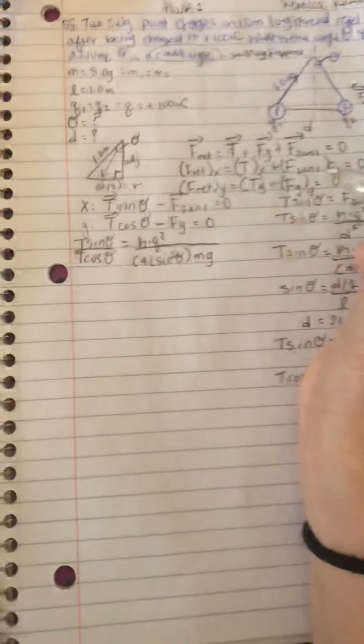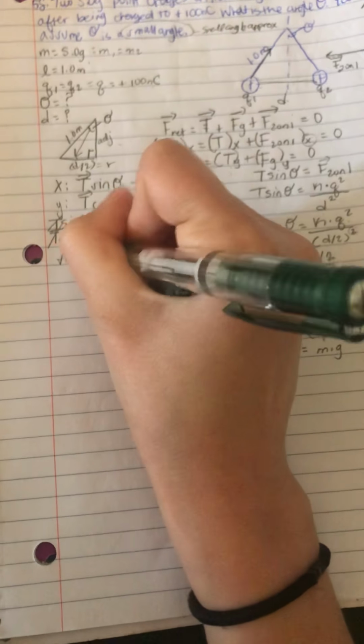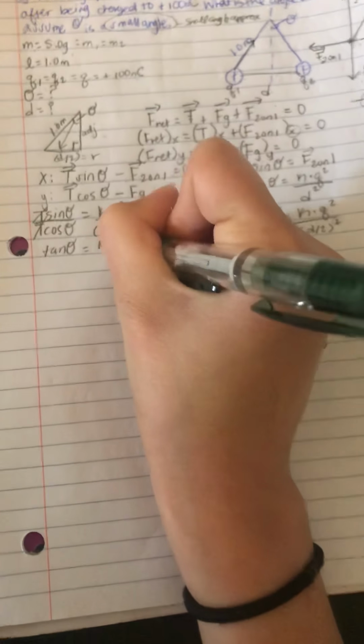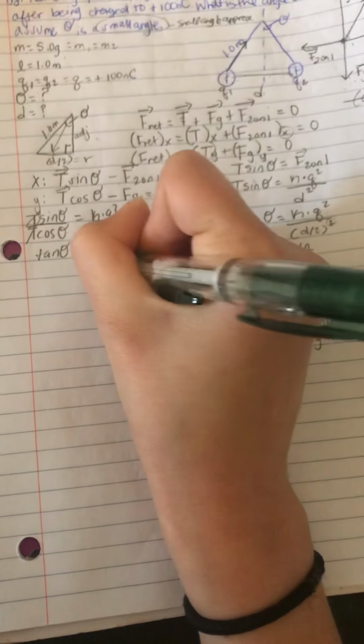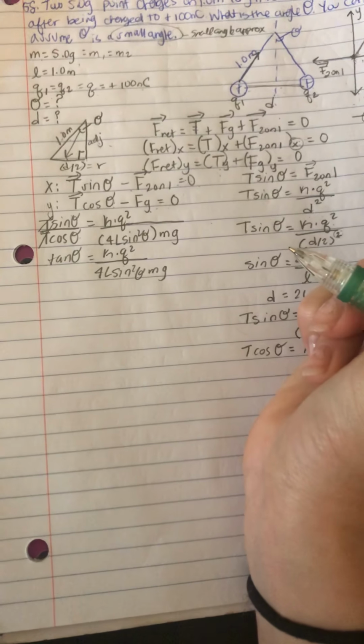So this can become, eliminate these two, and that's going to be tan of theta equals k times q squared over 4L sine squared theta times mg.